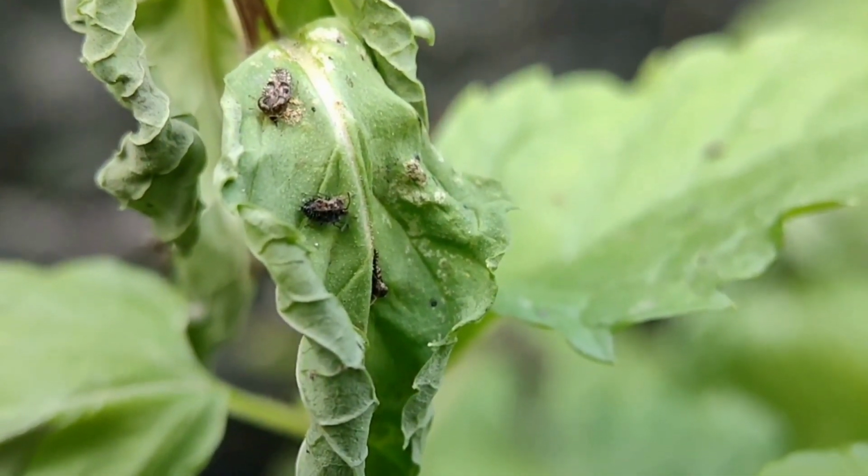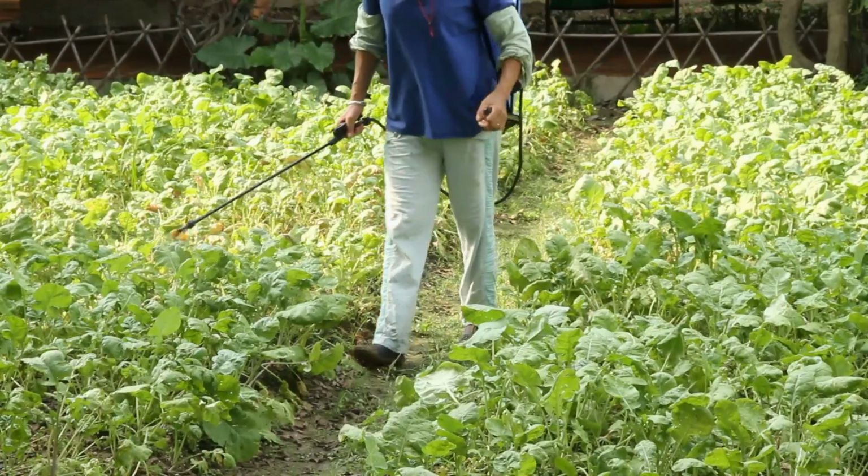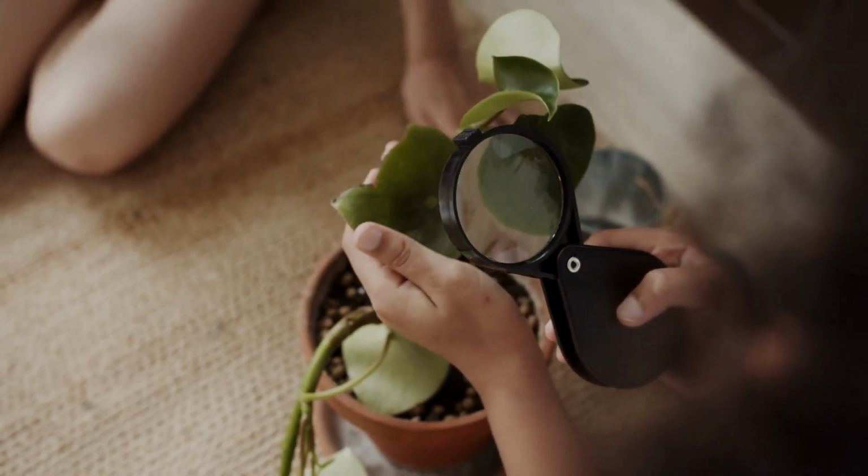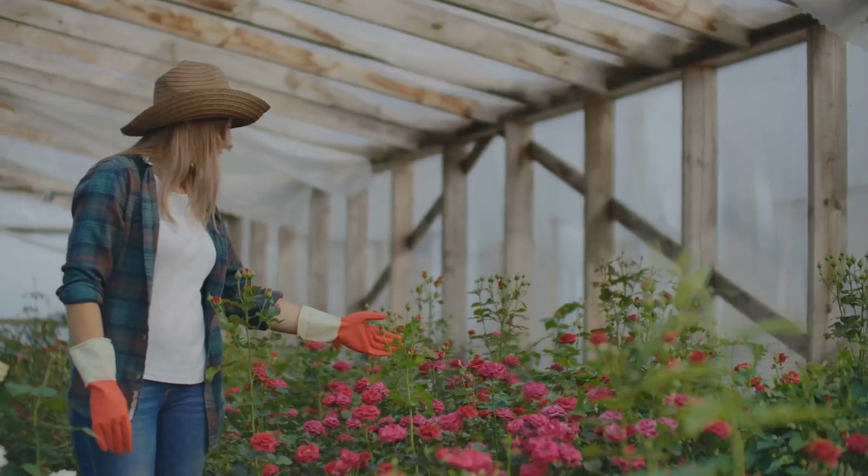The world of plants is fraught with challenges. Identify problems and apply the right remedies. Regularly inspect your plants and take action early. With knowledge and love, your garden can thrive.